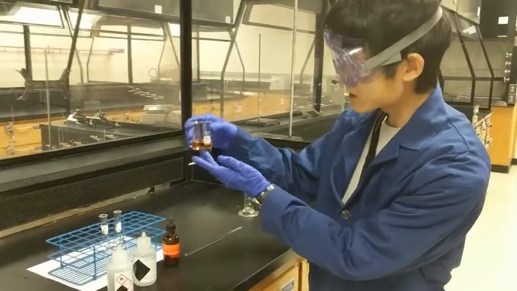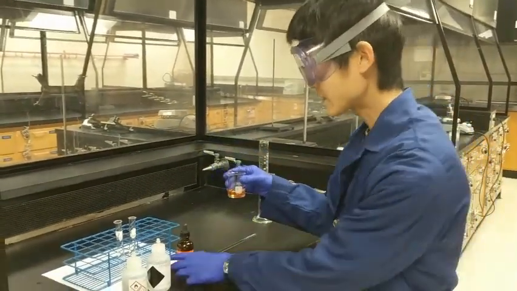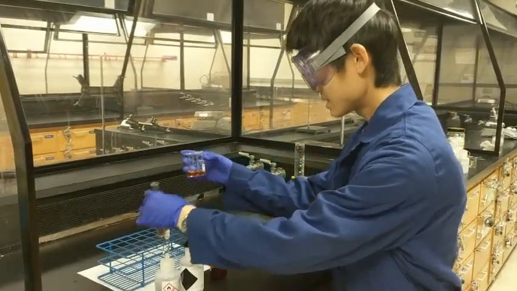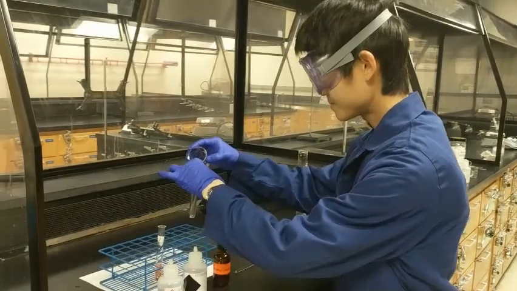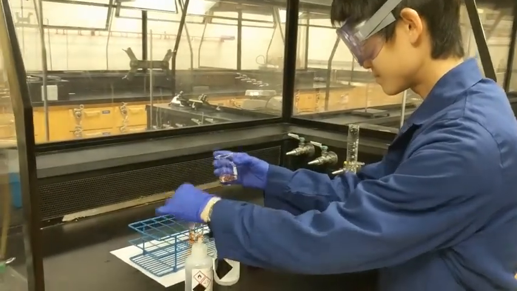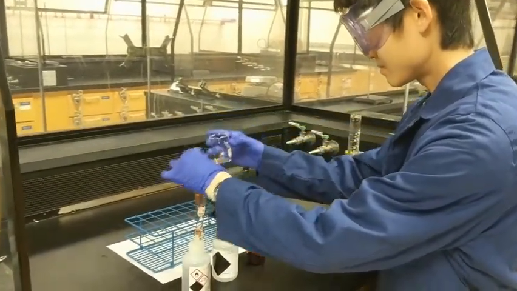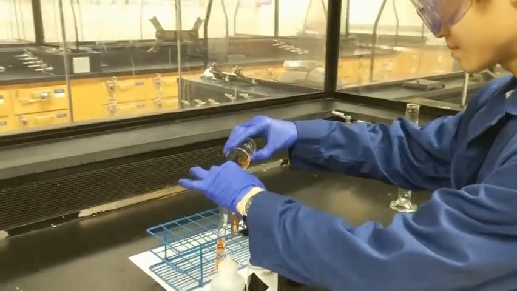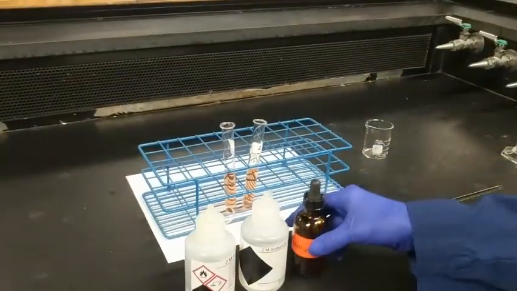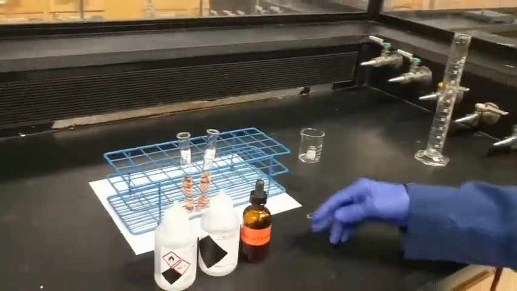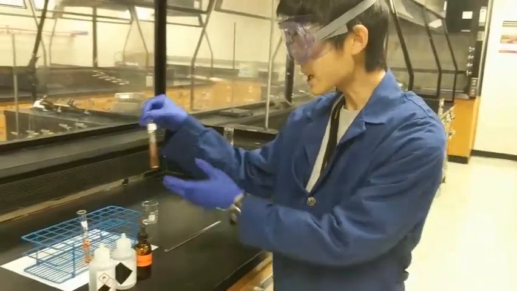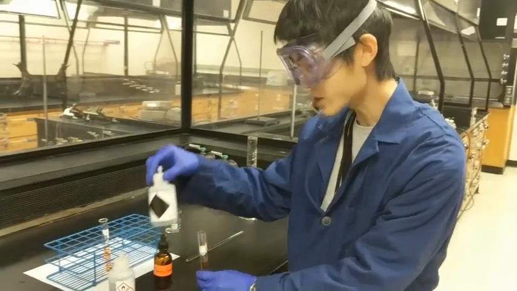So now I'm going to split this solution into 2 clean test tubes. Just like in the previous experiment, we're going to use the first test tube as the reference, and to the second test tube, we are going to add 5 drops of sodium acetate solution.